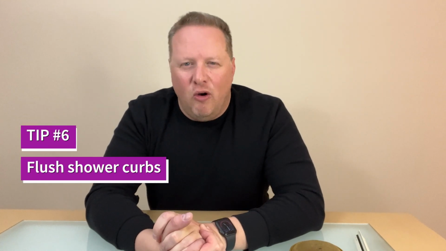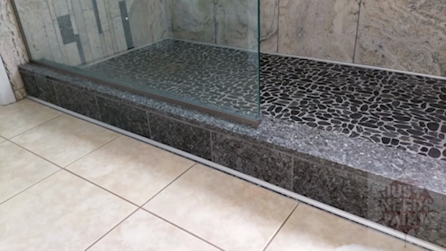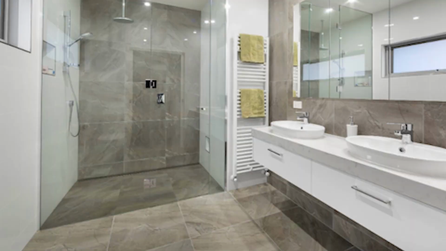Tip number 6, shower curbs. I've seen a lot of homes in the past that have had a 4-inch or 6-inch curb at the bottom of the shower. This allows water that splashes on the shower door or onto the curtain to be diverted back down into the shower. If at all possible, consider reducing or eliminating that shower curb, down from 4 inches to 1.5 or 2 inches, or even getting rid of it completely.